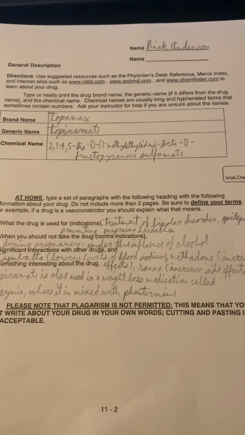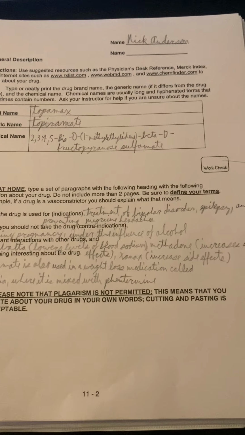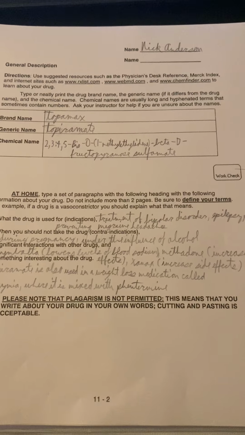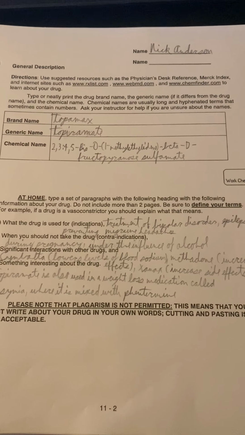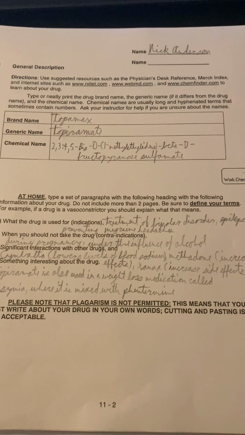The drug is used for treatment of bipolar disorder, epilepsy, and preventing migraine headaches. It is recommended that you don't take this drug during pregnancy or while under the influence of alcohol.